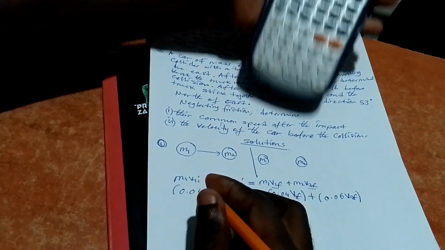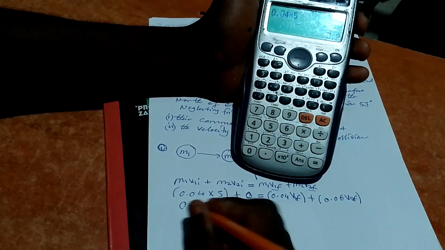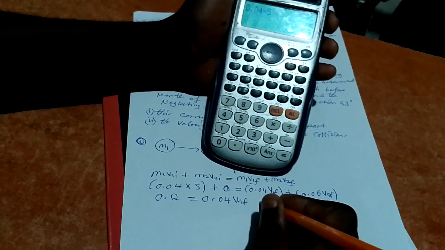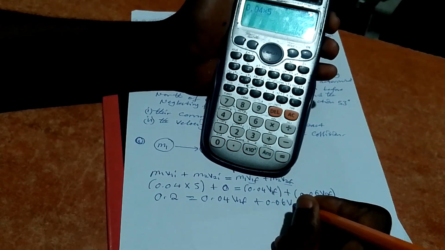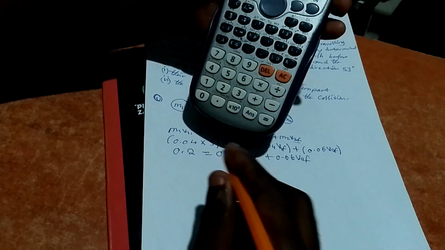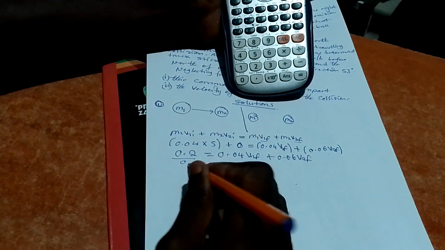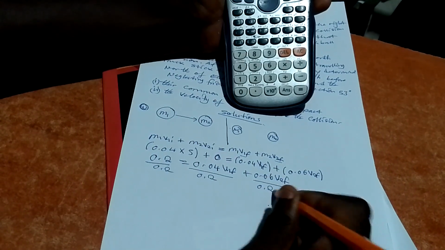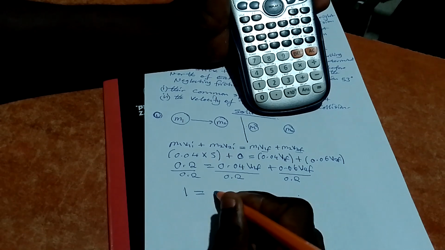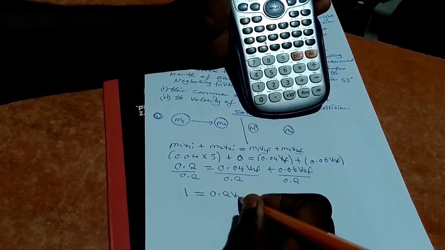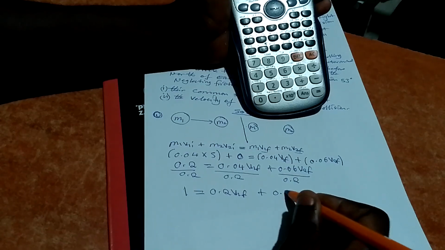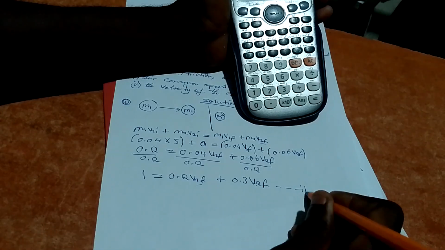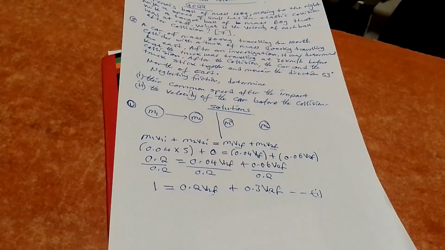We are going to have 0.2 equals 0.04 V1 final plus 0.06 V2 final. Now we can divide by 0.2 just to reduce things. 0.2 divided by 0.2 gives 1, so we have 1 equals 0.2 V1 final plus 0.3 V2 final. So here we have our first equation.